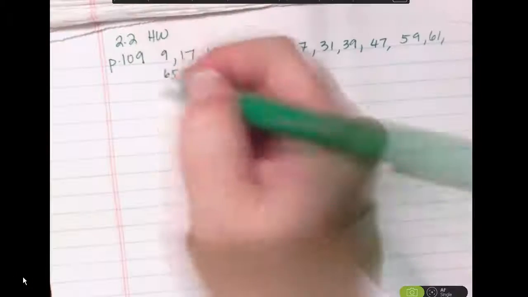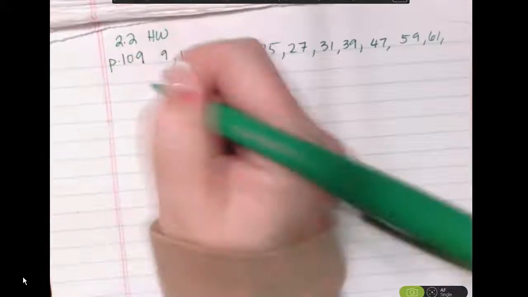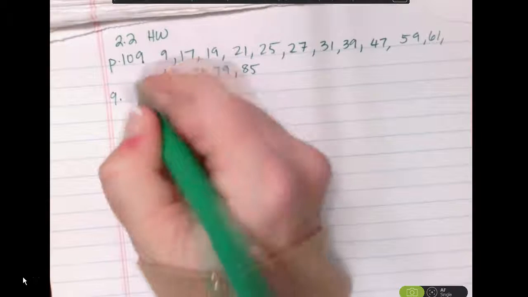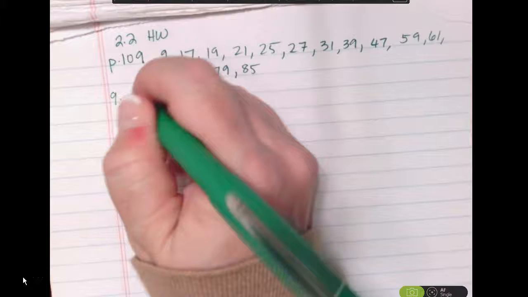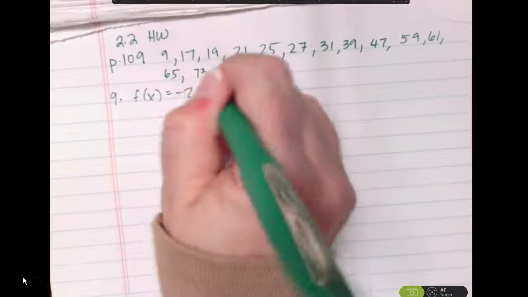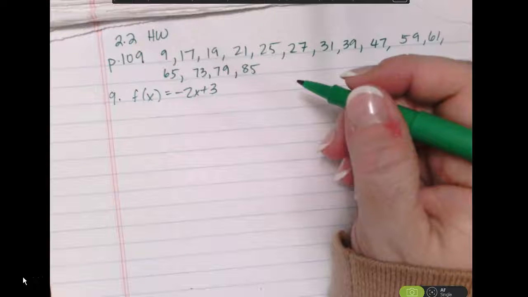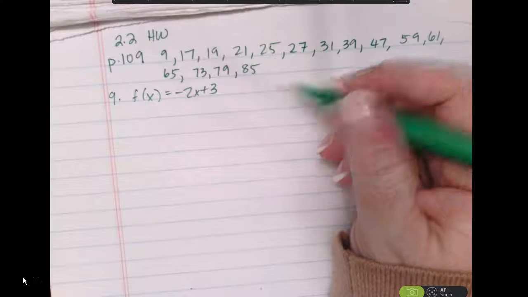Alright, this is the homework video for section 2.2. It's on page 109, and we're going to start with problem number 9. If f of x equals negative 2x plus 3, we simply have to match that with the graph out of the choices.